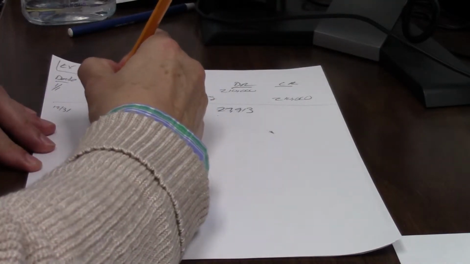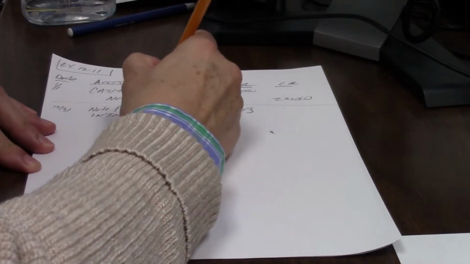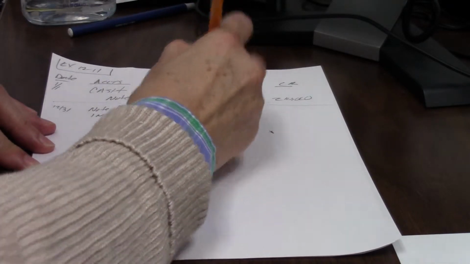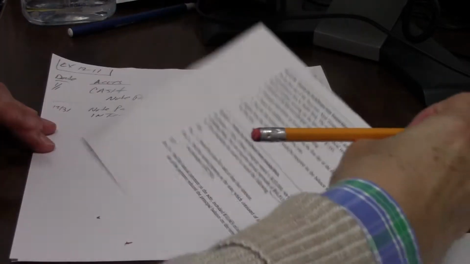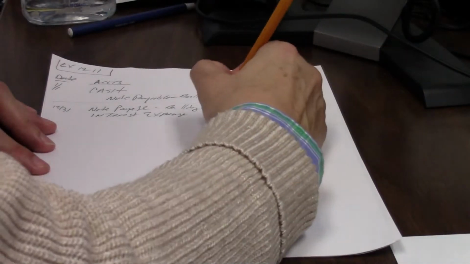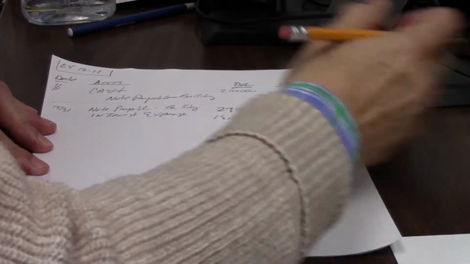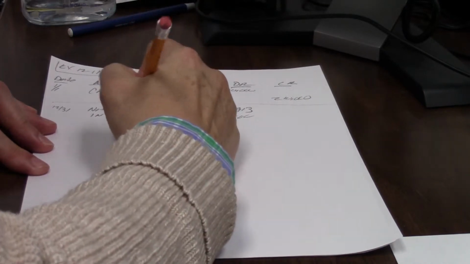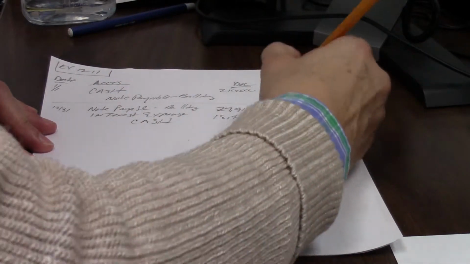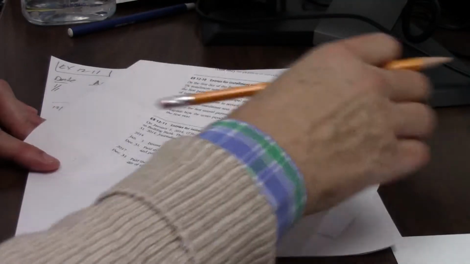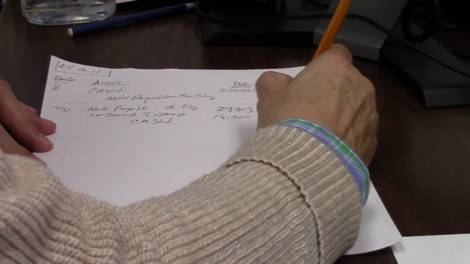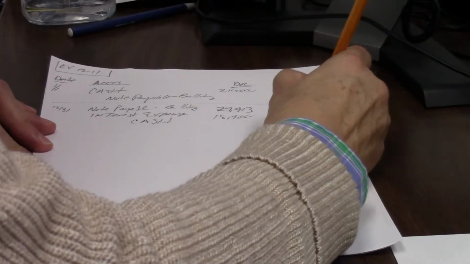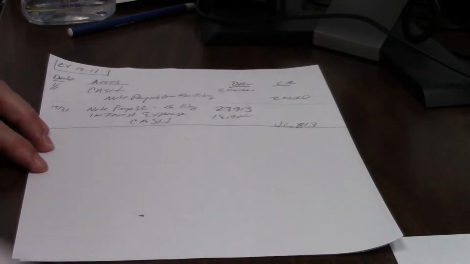and of course the interest expense, they told us, but we also calculated it, $18,900. And of course you add those two up, and that's our cash that we're having to pay out, or what they tell us the payment is every single year, $46,813. There, we did that.